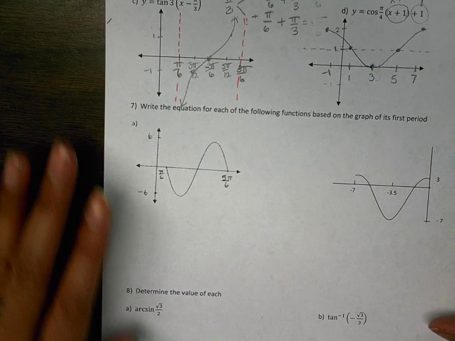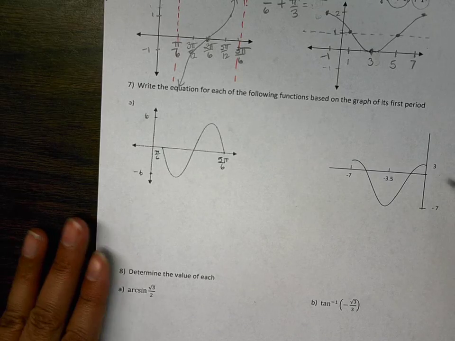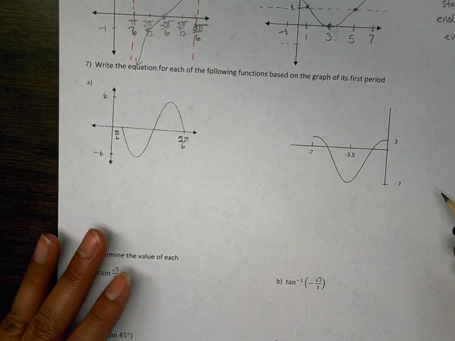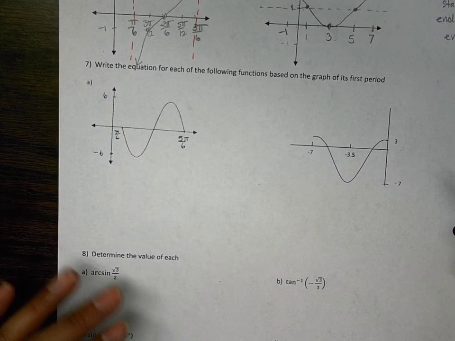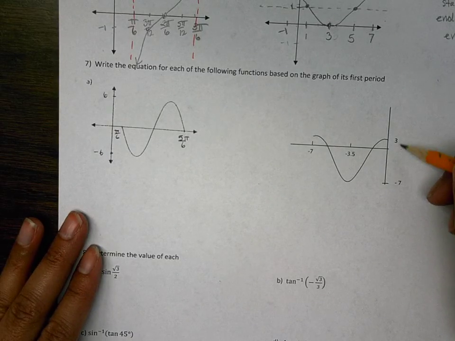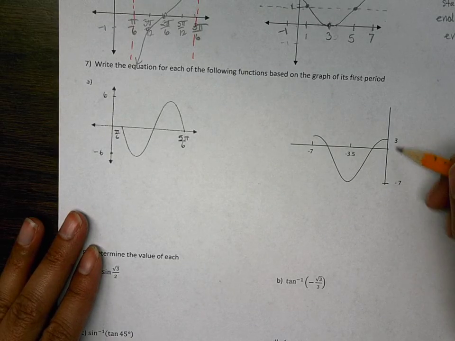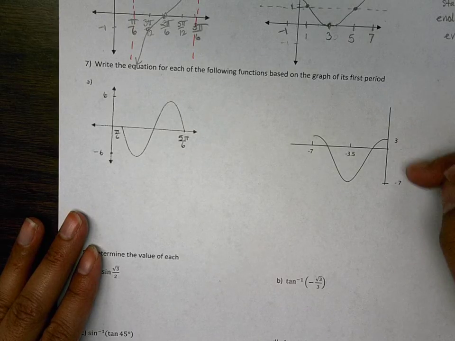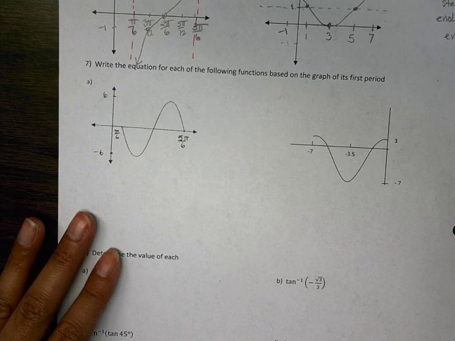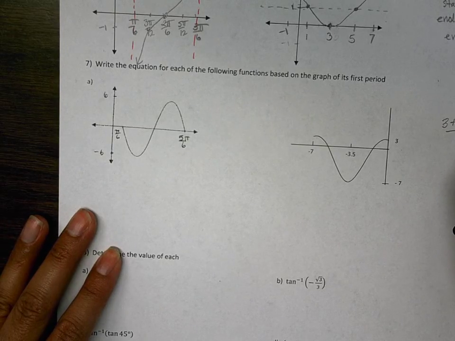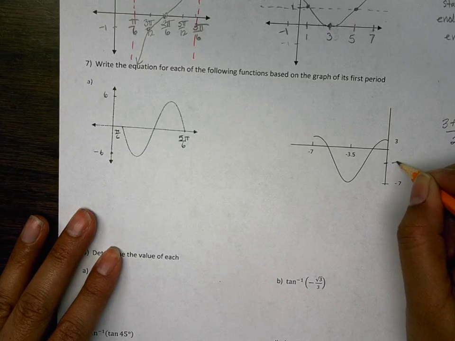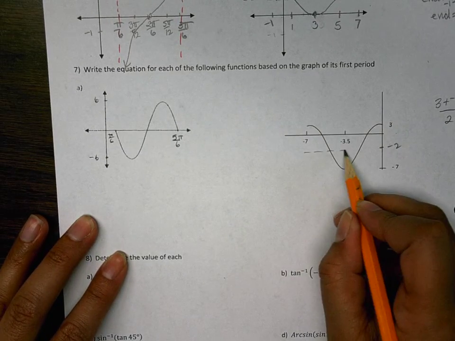All right, what can you tell about this one here? It's cosine. There's a vertical shift. How do we find it? We find the midpoint here. You guys remember how to find midpoint? You add these and cut them in half. What's 3 plus -7? Sorry. -4 cut in half. So -2. So that is the vertical shift.